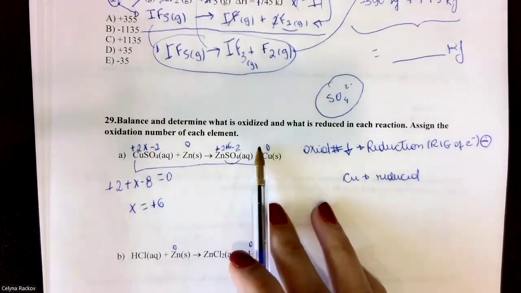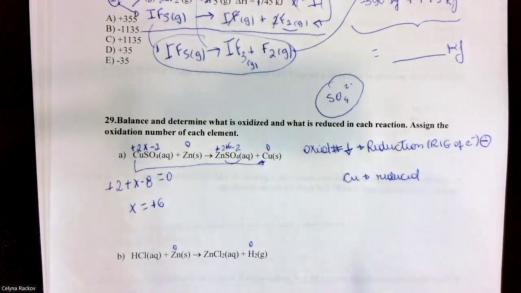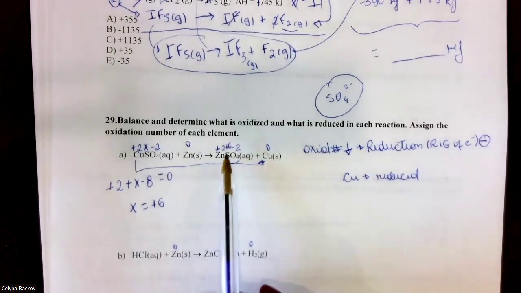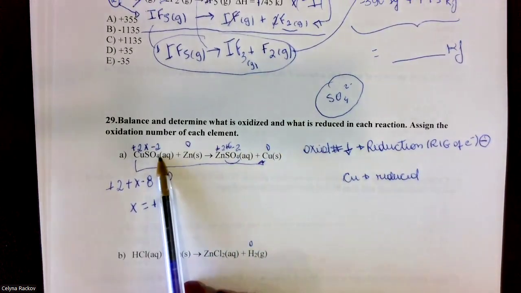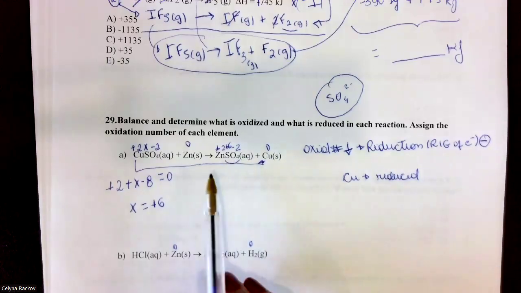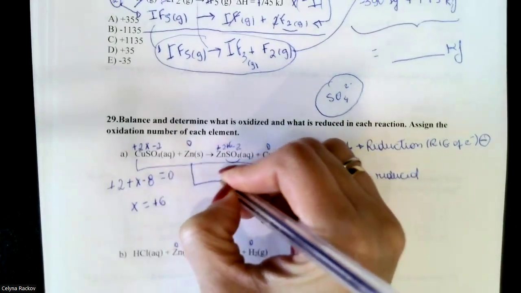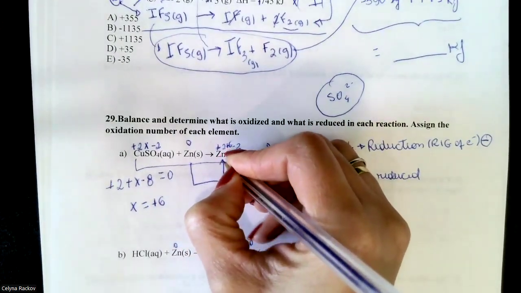The question is asked, right? Which one? So now let's track the zinc. Sulfur was +6, did not change. Oxygen also did not change here, but zinc also changed. It was from 0 to +2.